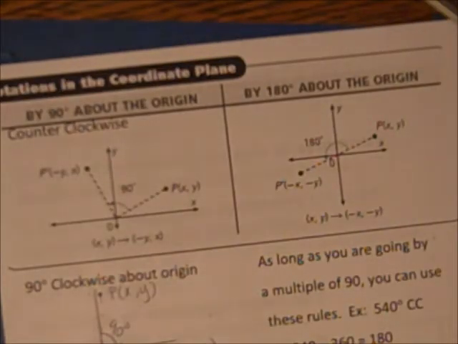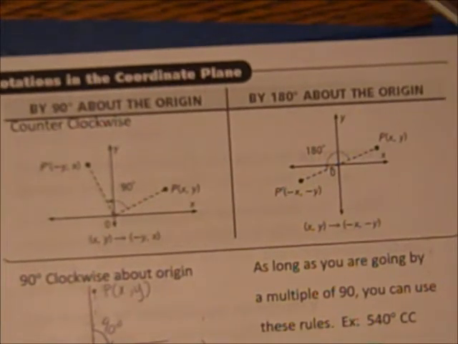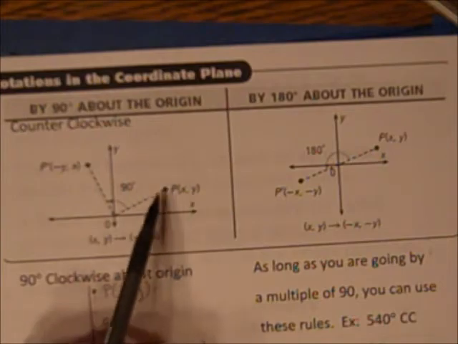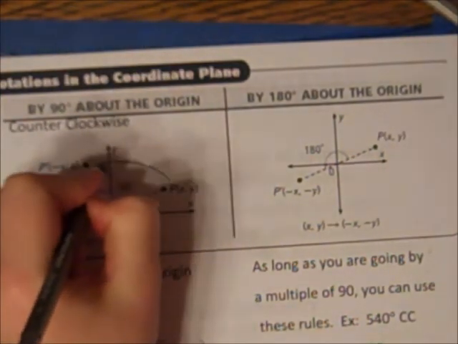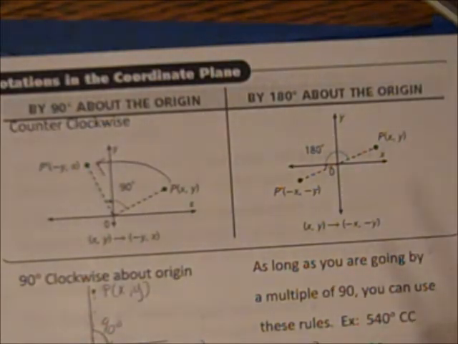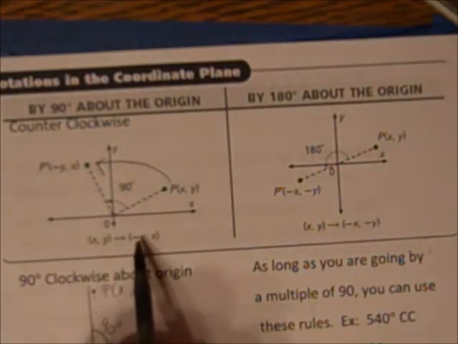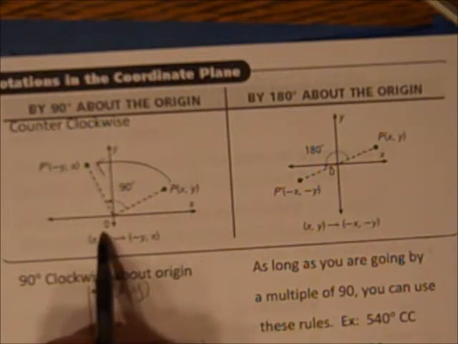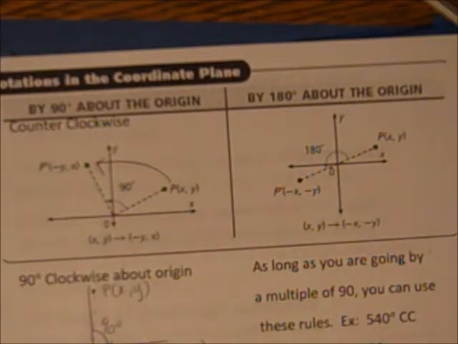Okay. Alright, rotations. So quickly you can do 90 degrees, and this one is going counterclockwise. So what happens when I go 90 degrees counterclockwise? They switch places, so x becomes y and y becomes x, and the y changes signs. You're going counterclockwise, you're going backwards. So the back sign is the one that changes, the one that used to be y.